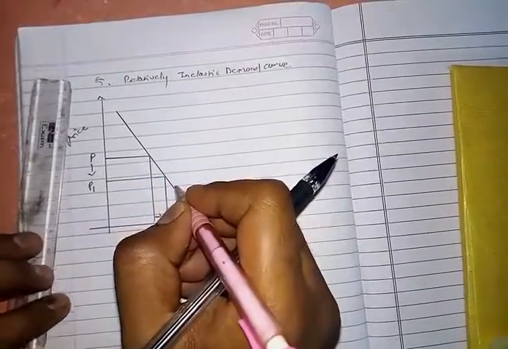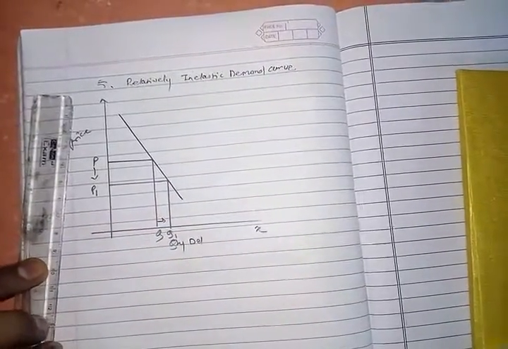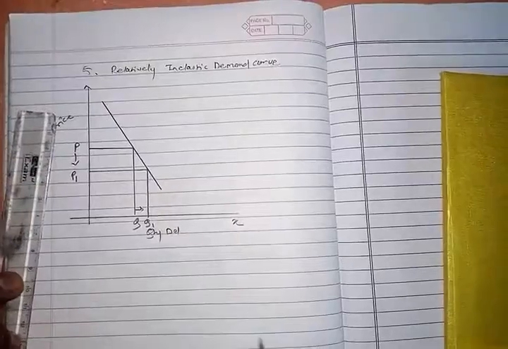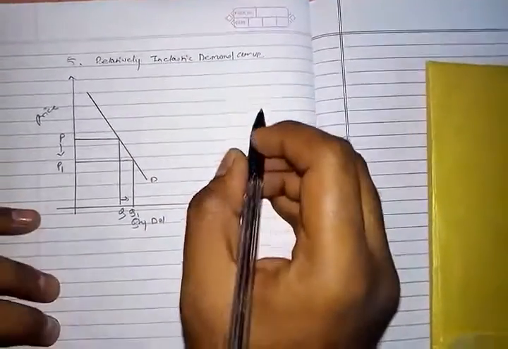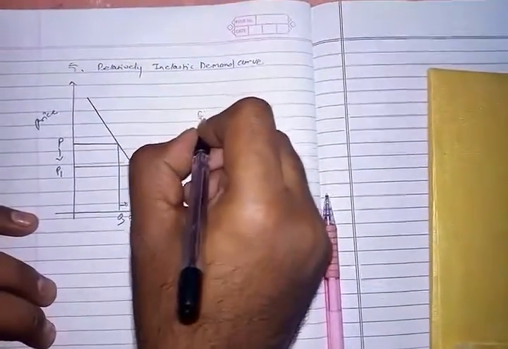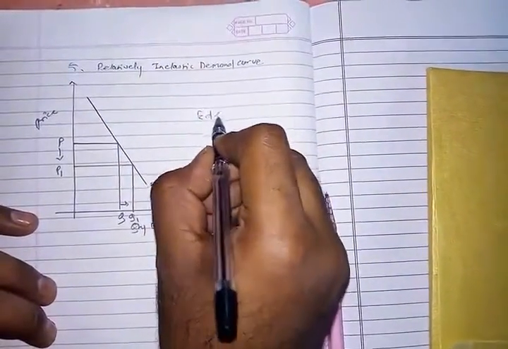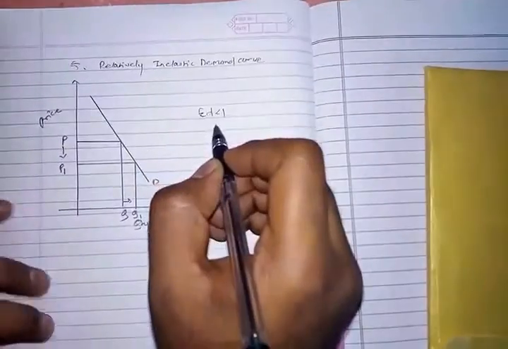That is why we call it a relatively inelastic demand curve. It can be shown symbolically as elasticity of demand is less than 1.